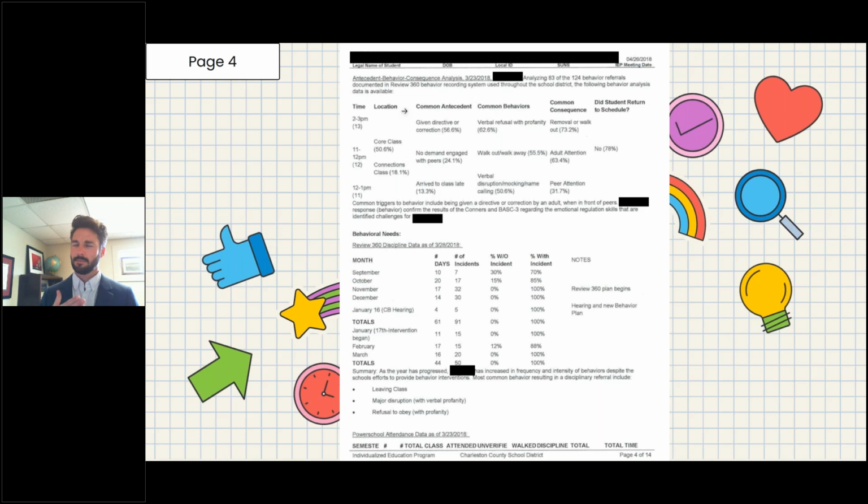What happened right before that? That is the antecedent. What is the behavior? Well, that's the rule-breaking activity. And then what's the consequence? What happened? Did they get suspended? The consequence is interesting, because this also looks at what a functional behavioral assessment would look at: what is the target? What is that kid trying to accomplish by that, right? What are they trying to do?